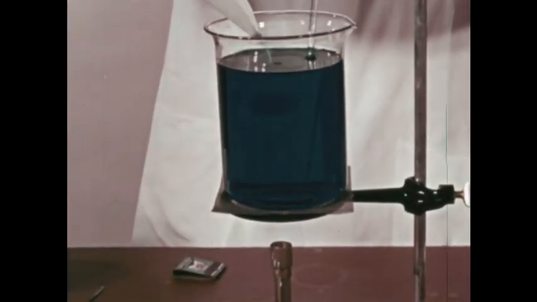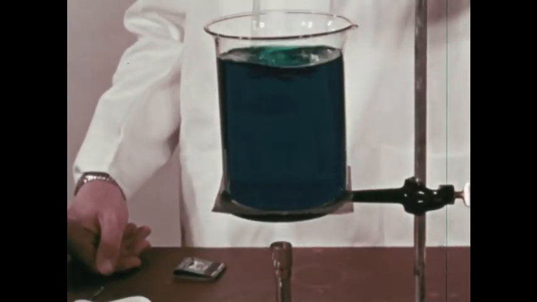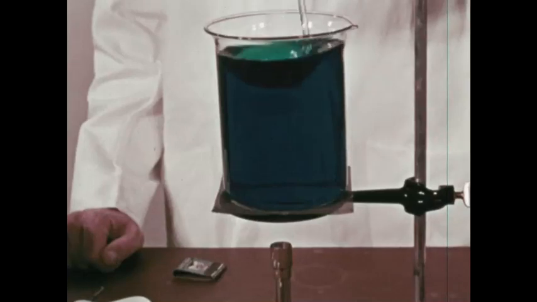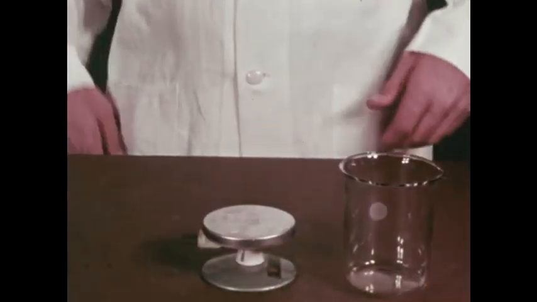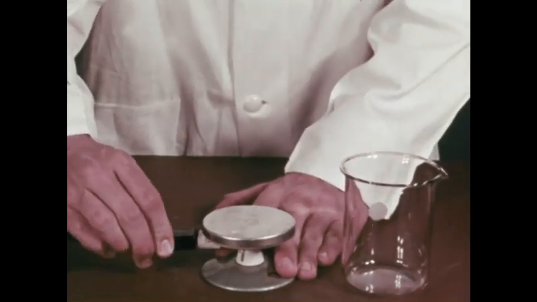Here, the heat makes it possible to keep dissolving copper sulfate even after the solution can take no more at room temperature. Does heat always increase solubility?